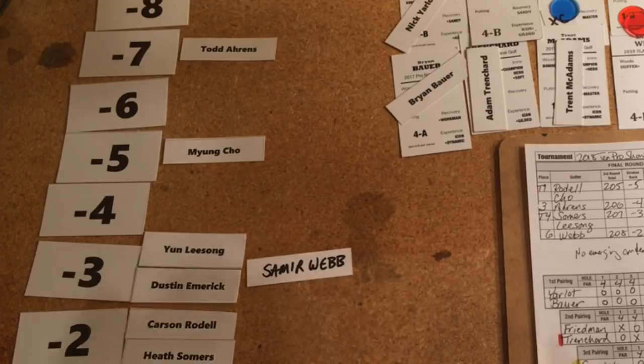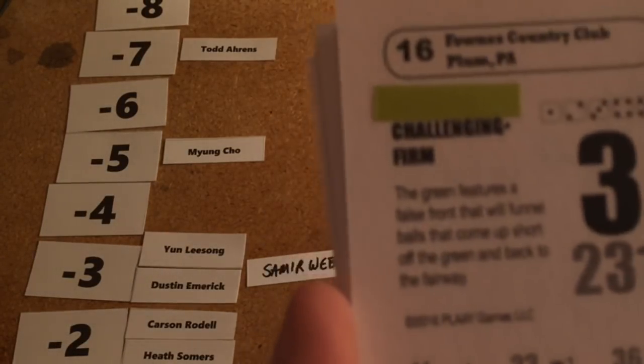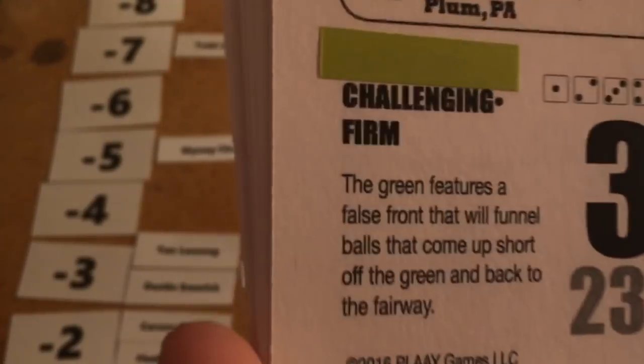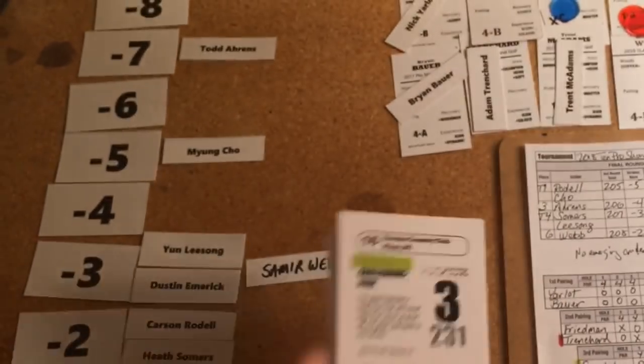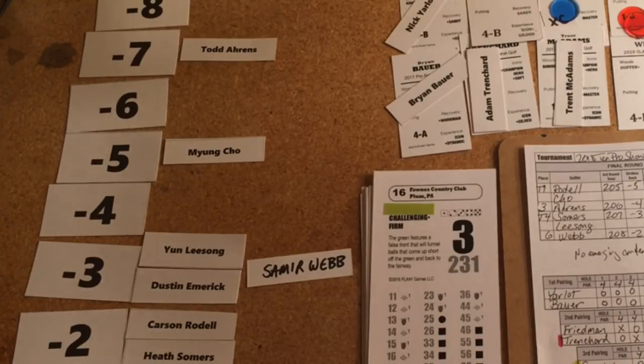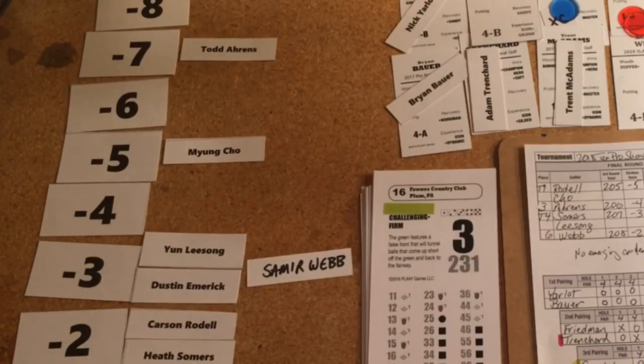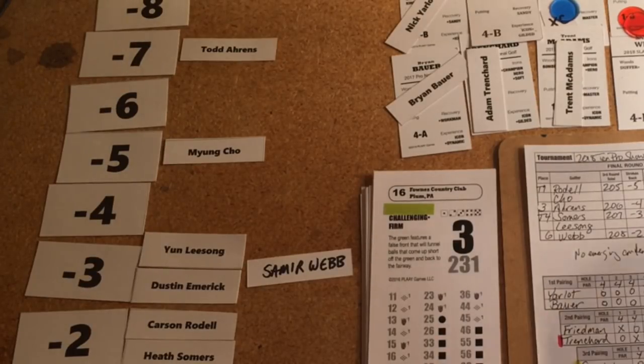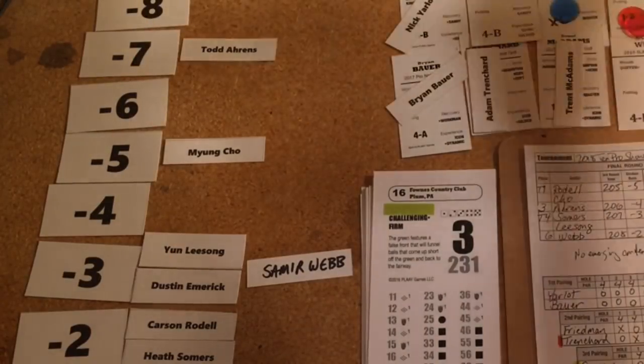It's a 16. 5 degrees of course difficulty, but with only a normal rating should at least be manageable. Green features a false front that will funnel balls that come up short off the green back to the fairway. Well, with Yarlett and Bauer both out of contention, it'll be Bauer first. Normal 1 will be a birdie. Yarlett 6, that'll be a bogey. So back-to-back bogeys for him.